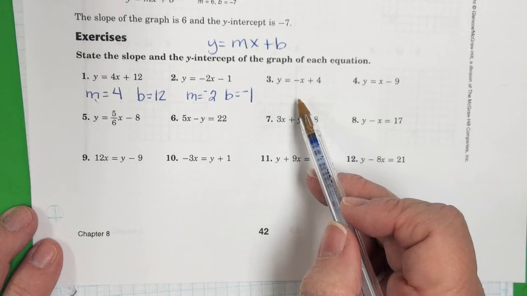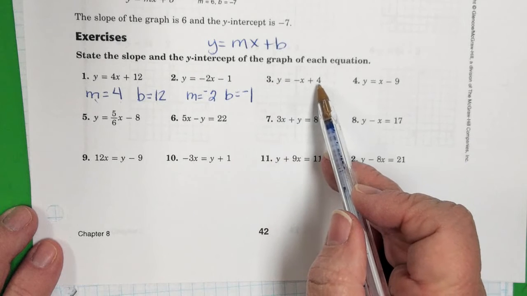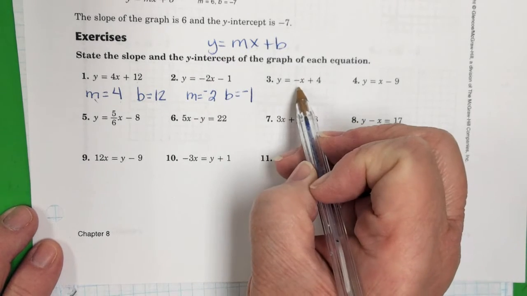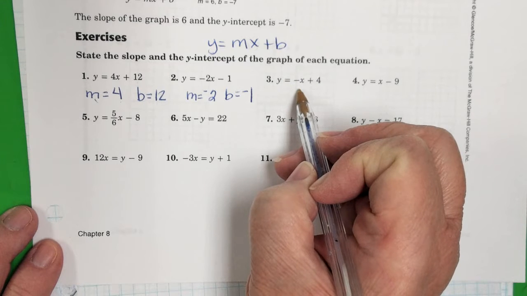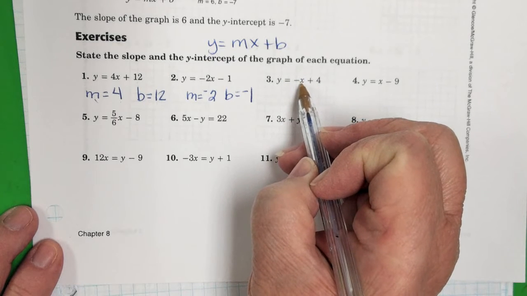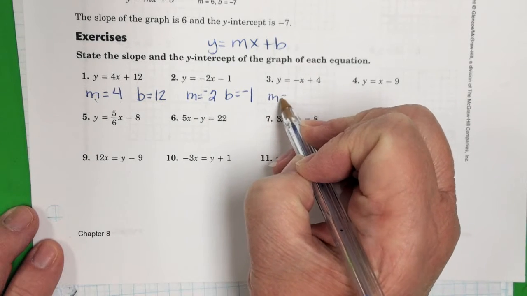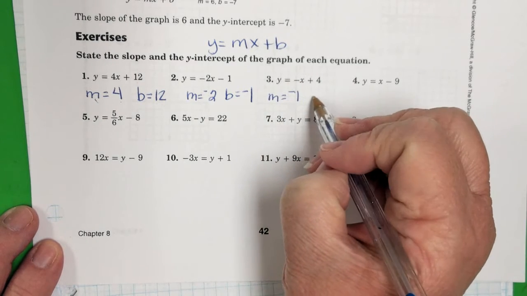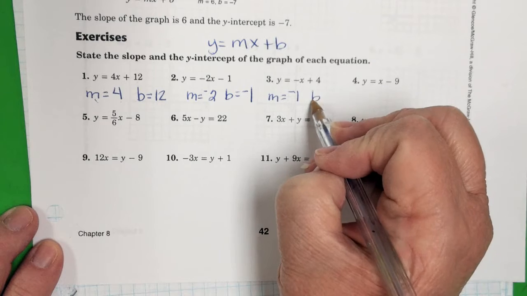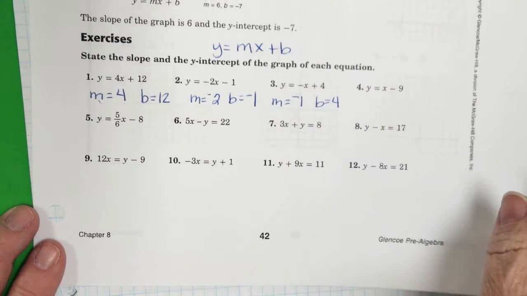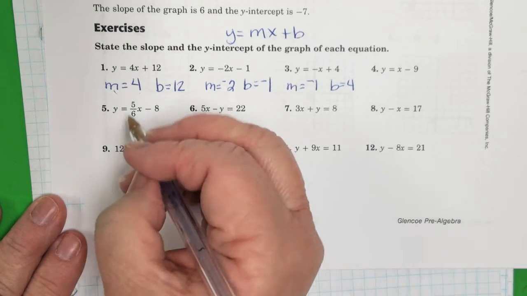Problem number 3. Is it in slope-intercept form? Is y by itself? Yes, it is. We don't see a number in front of x, but remember, in front of the variable is 1 and also a negative sign. So this means our slope is negative 1 and our y-intercept is 4. Alright, let's skip to number 5.